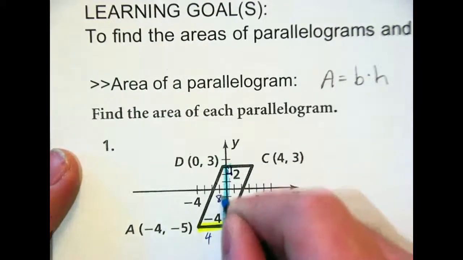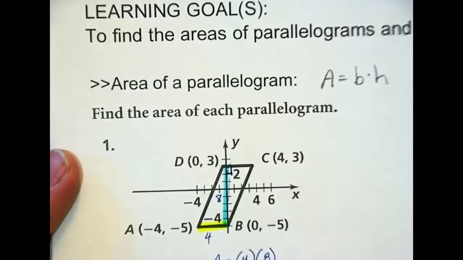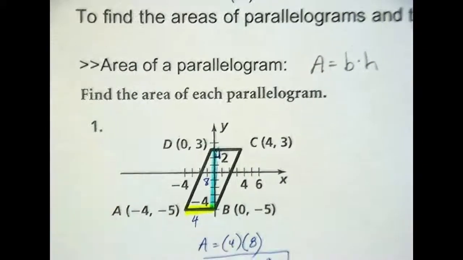So I have a base of 4 and a height of 8. So base times height is 32. And square units, if they don't give us an actual unit measure, we'll do square units.